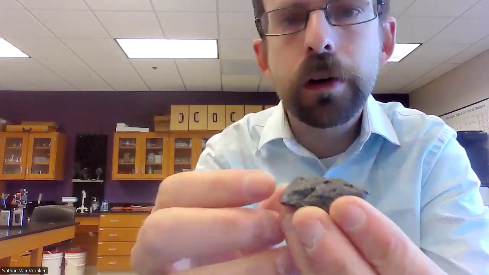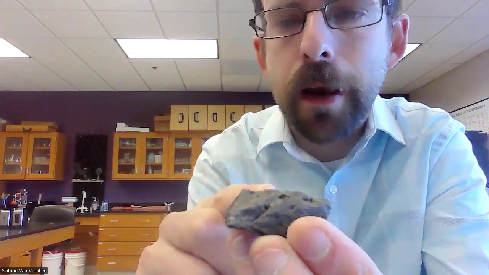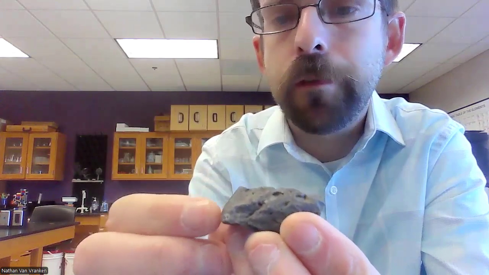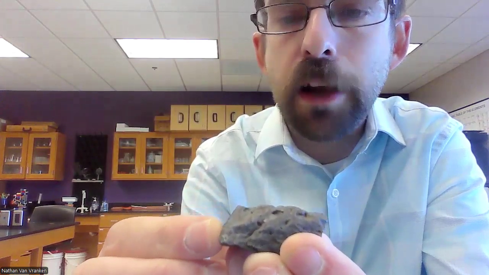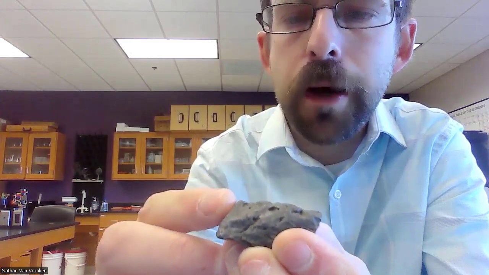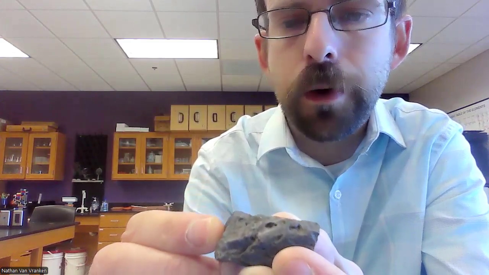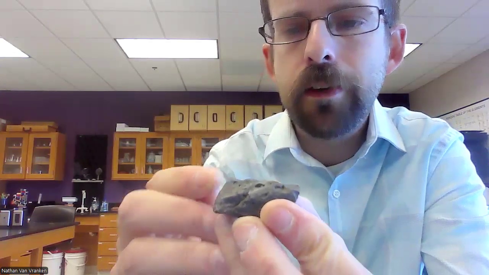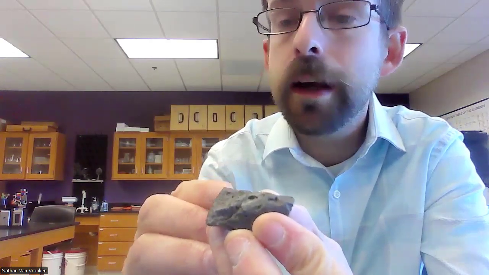So I want to show you something. Come a little bit closer. Let's take a look at this specimen that I collected out in the field. It's a dark stone. It's rough to the texture. It's got a little bit of a metallic sheen to it. But this stone is actually a mineral.